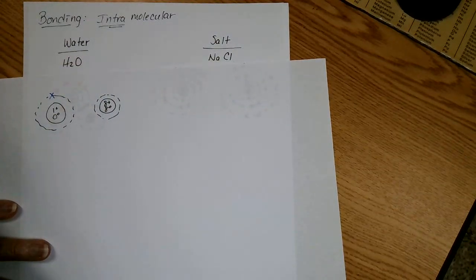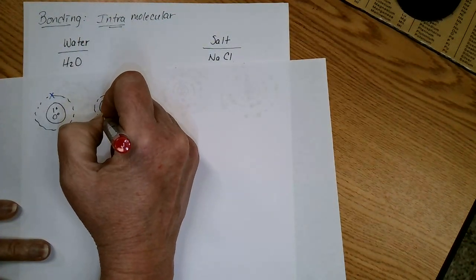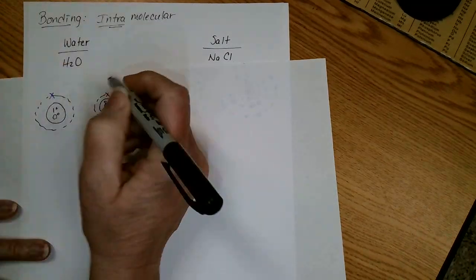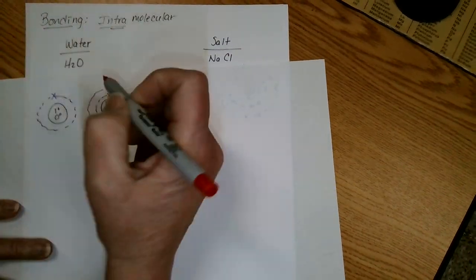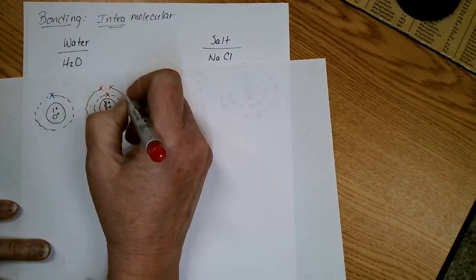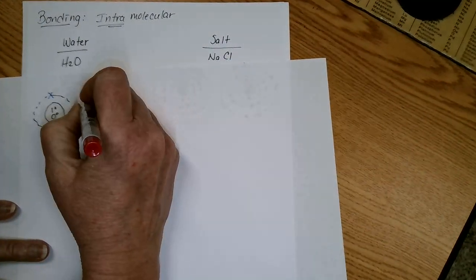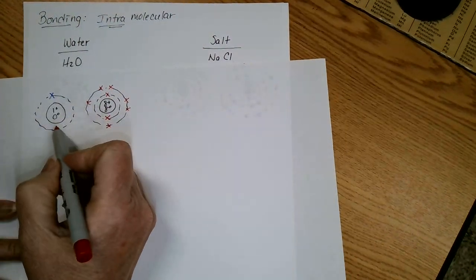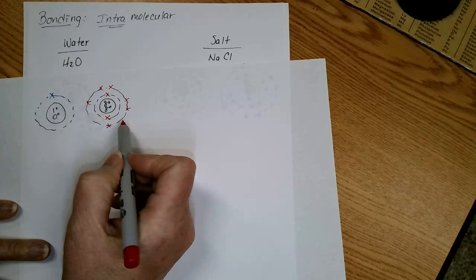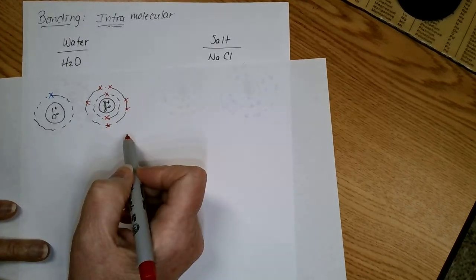So 2 in that first energy level, and then in the second energy level, it would have 6 to make a total of 8. 1, 2, 3, 4, 5, 6, right? So we can see that this one here is kind of missing 1, and this one here is missing 2.